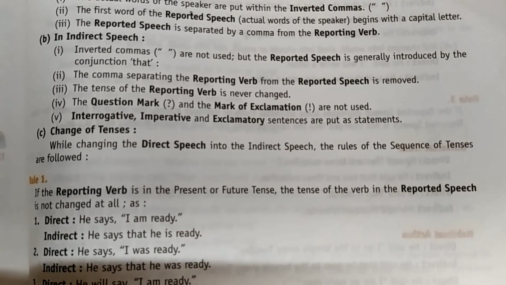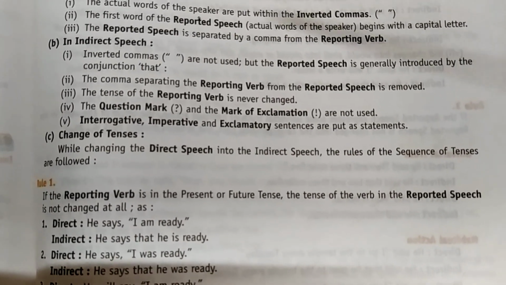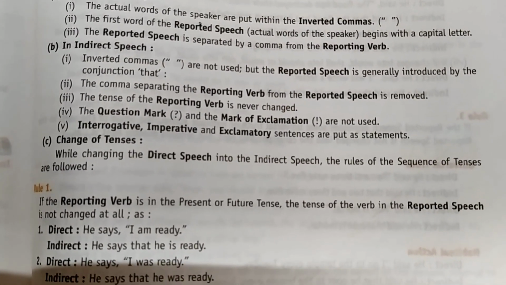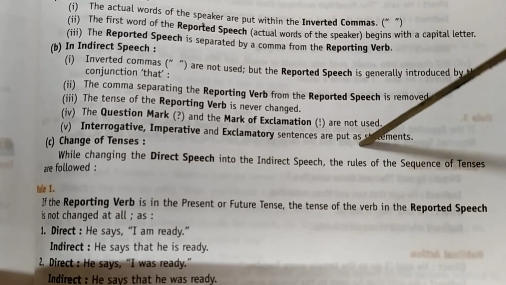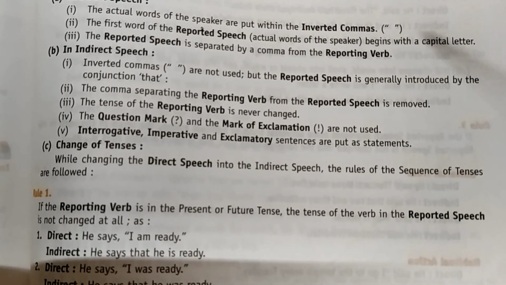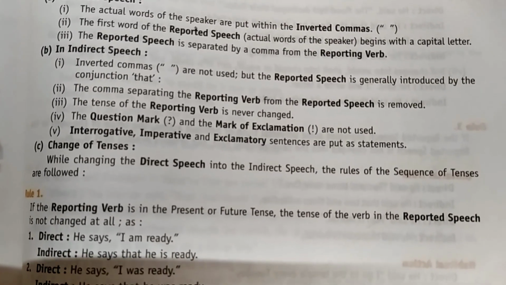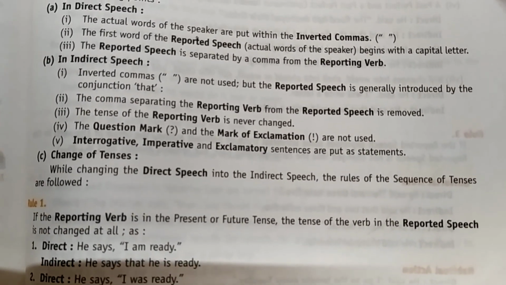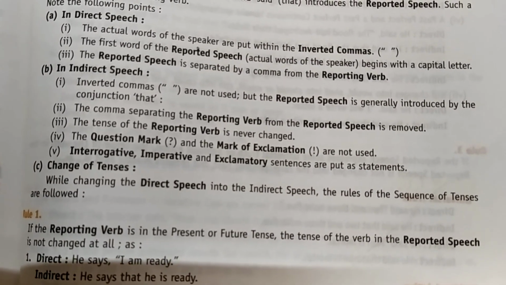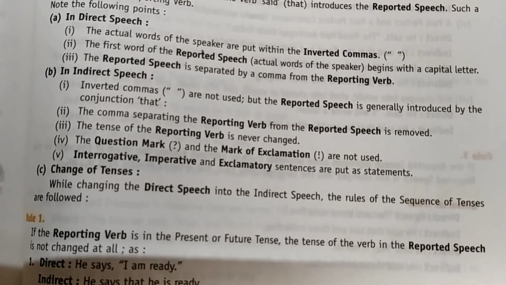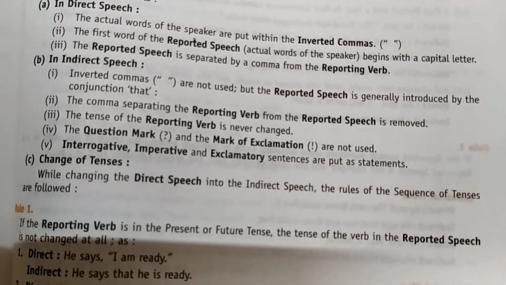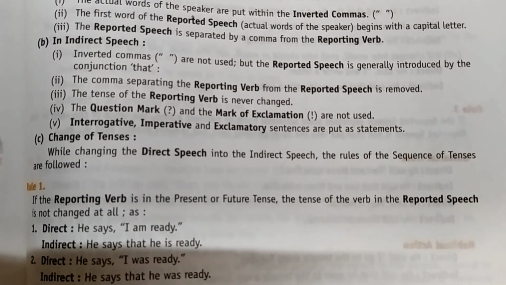Now the third important point is that you have to remember the change of tenses. While changing the direct speech into the indirect speech, the rules of the sequence of tenses are followed. So before you solve direct to indirect, you must be clear with all the rules of tenses: all 4 parts of present, all 4 parts of past, and all 4 parts of future. Let's go ahead with rule number 1.